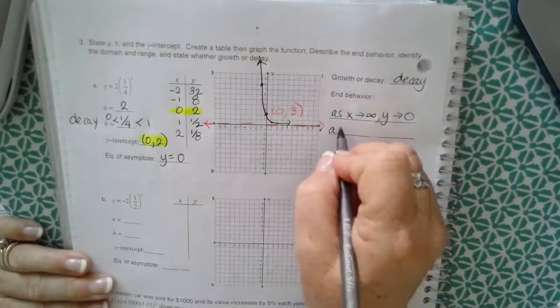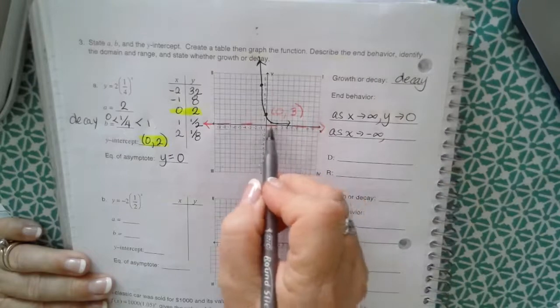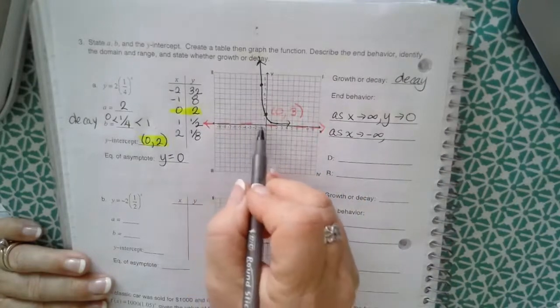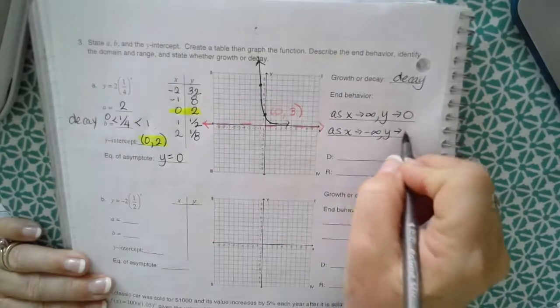Same thing with the next one. As x approaches negative infinity, so x is getting bigger and bigger negatively, where's my y going? It's going up. So it's approaching infinity.